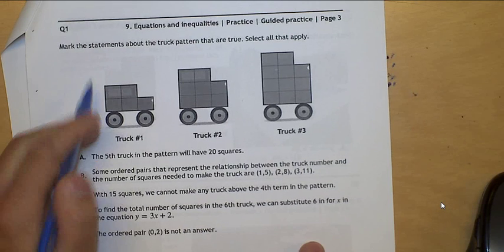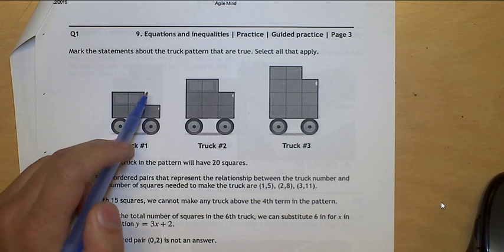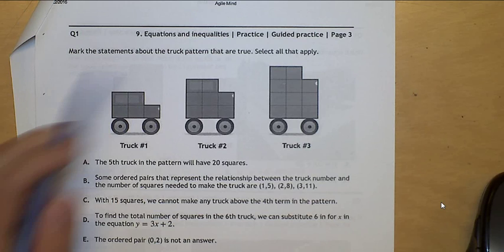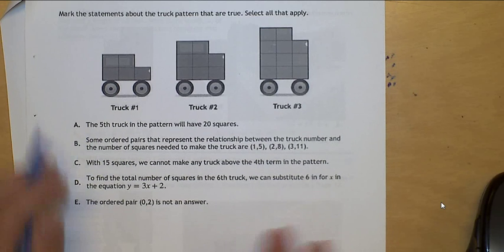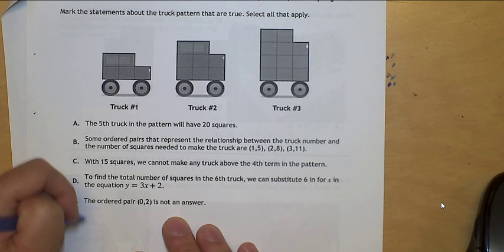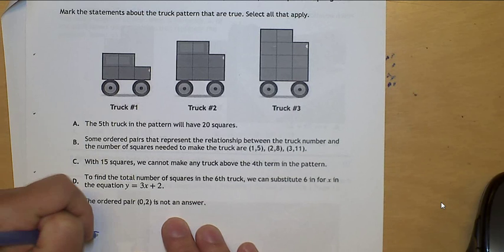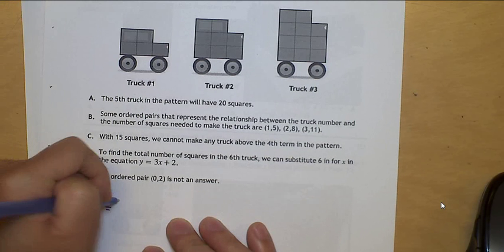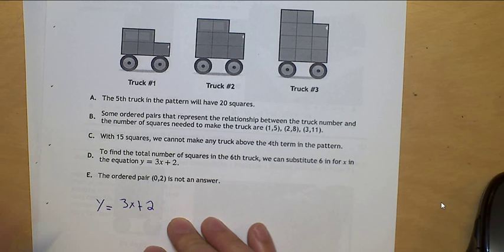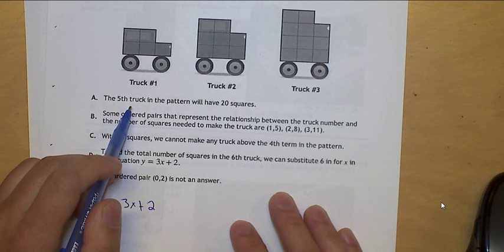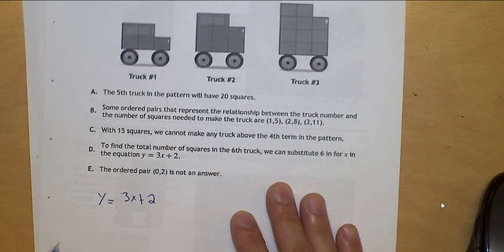Make a statement about the truck pattern that are true. Select all that apply. Let's rewrite our algebraic rule here. We have y equals 3x plus 2. Let's see. The fifth truck in the pattern will have 20 squares. Let's test that out.